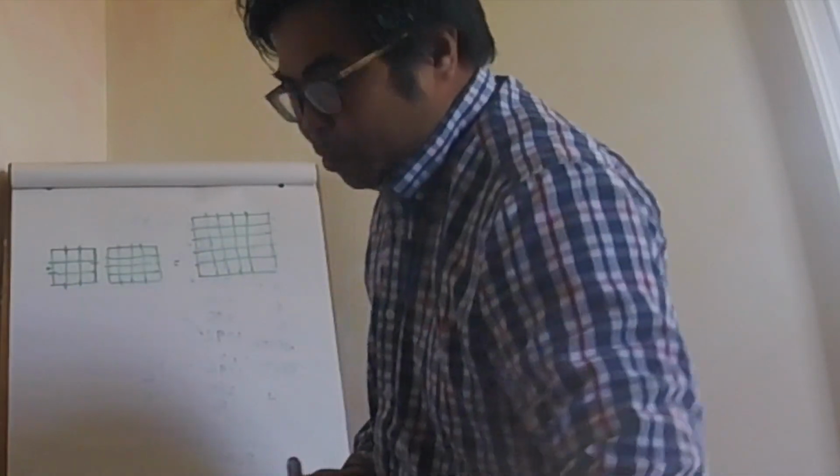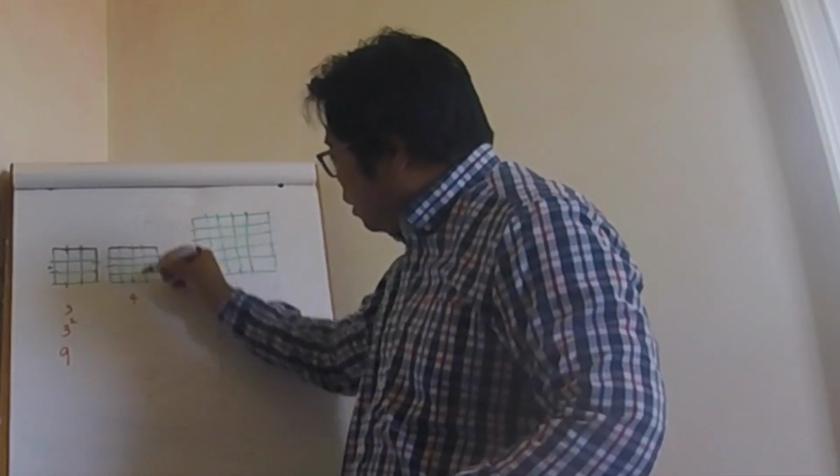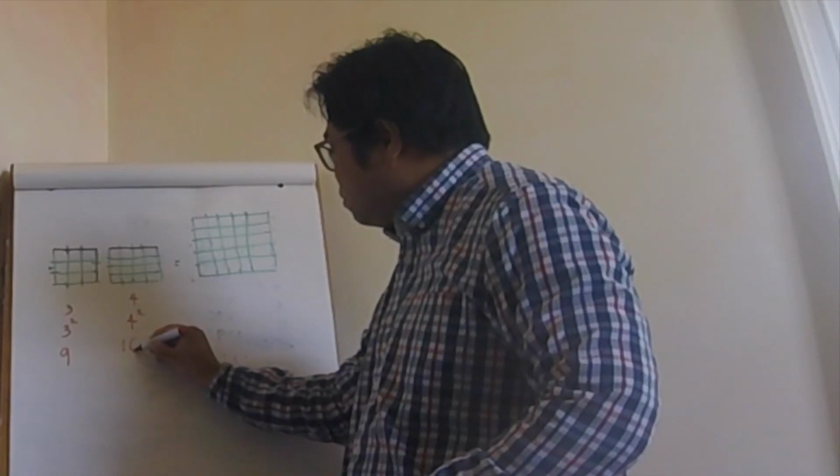And some of you gave an example. So I'll do this in terms of numbers. Here the original line is 3. We square this, the answer is 9. The original line here has 4 parts. We square 4, the answer is 16.